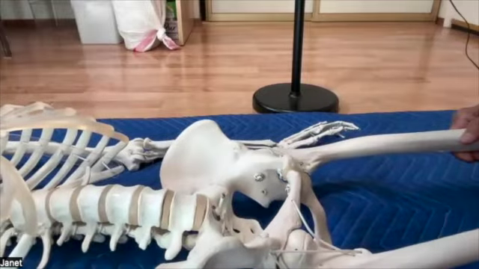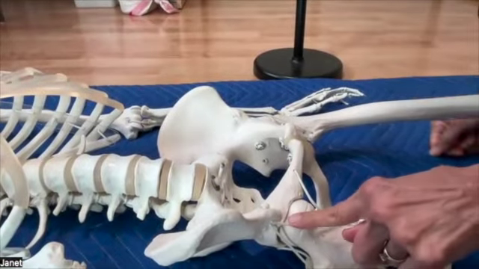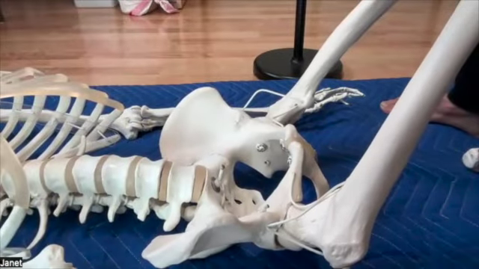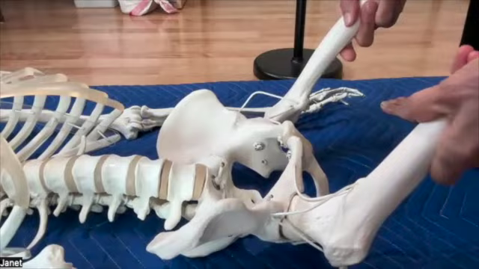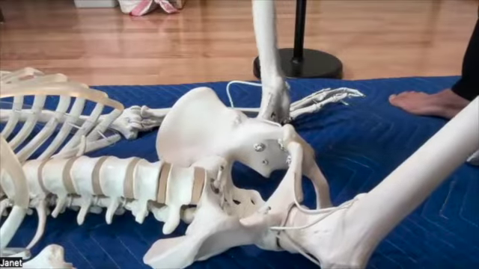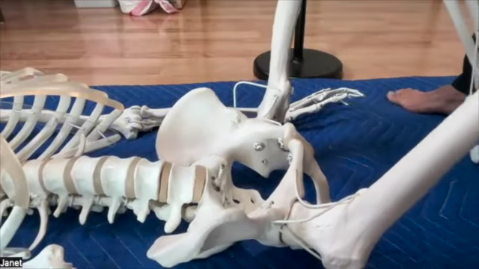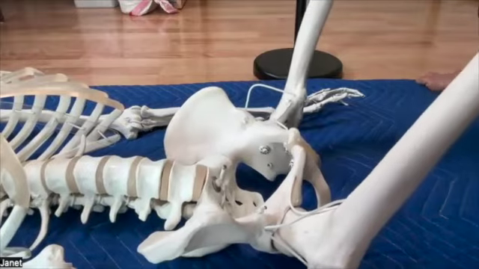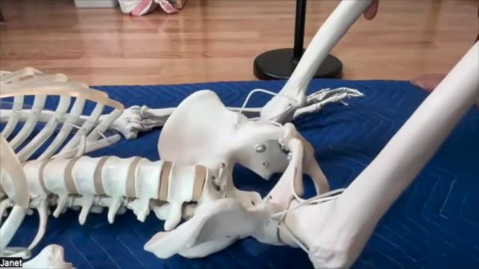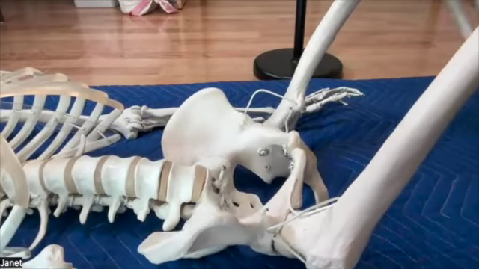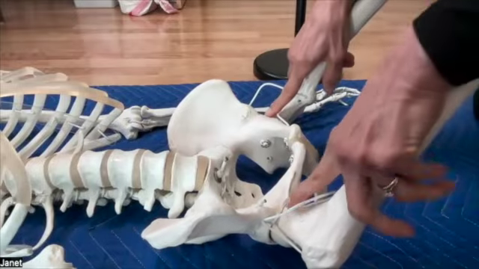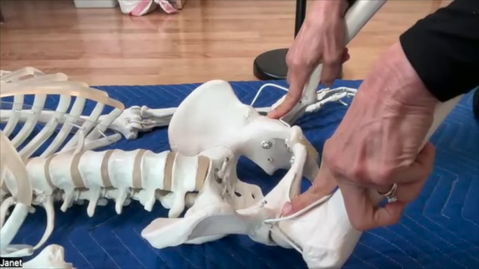Okay, so here are the hip joints, right here and here. And the hip can go up and down. It can go across, or it can turn. So there's two ball and sockets. So when we talk about pelvic movement, it really is driven by these joints here in the hip joint.